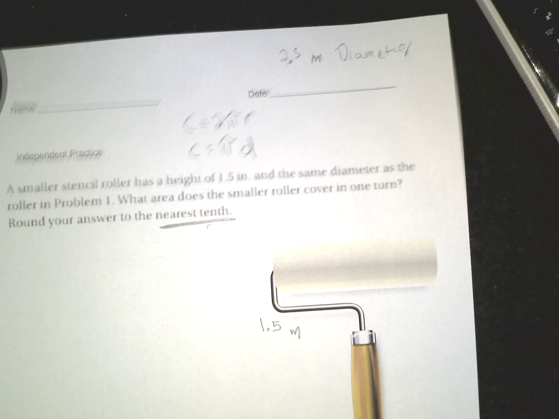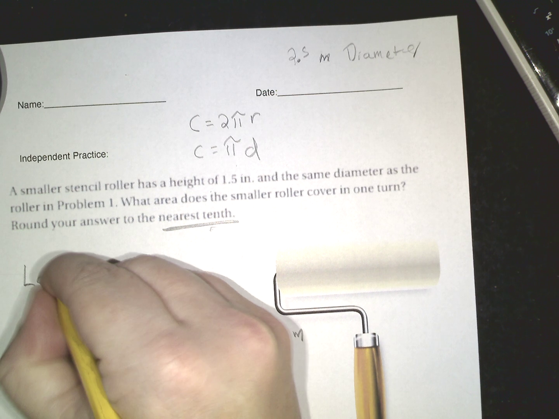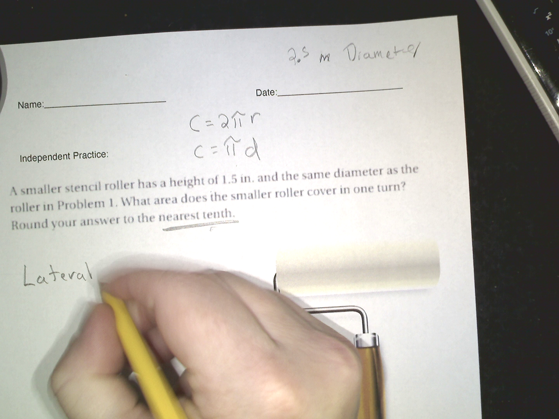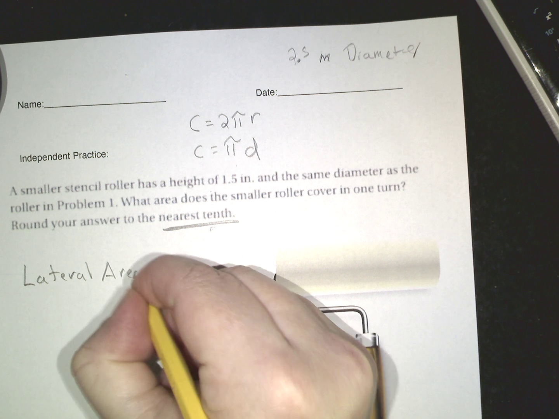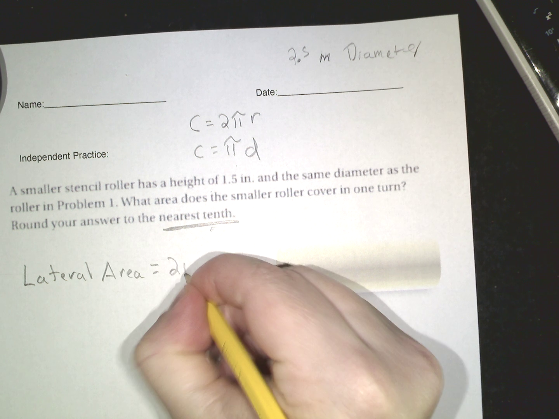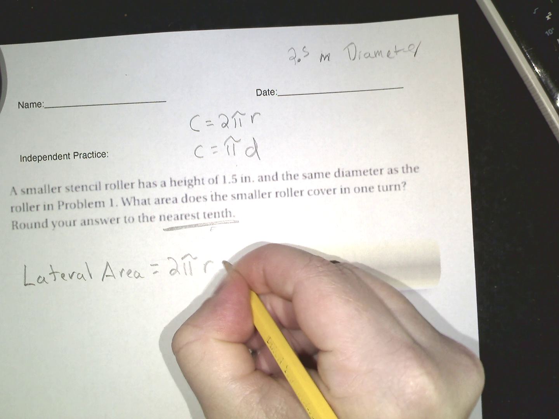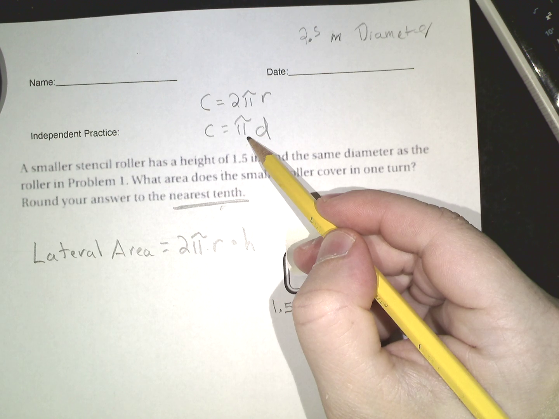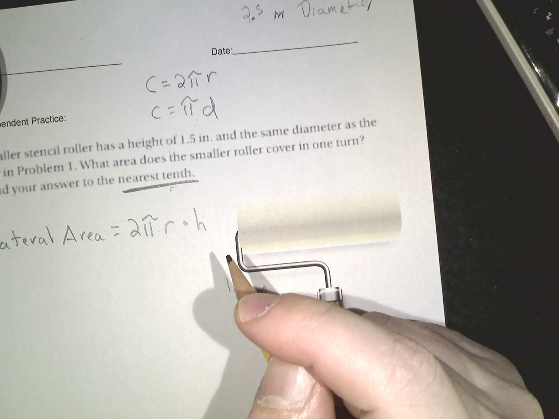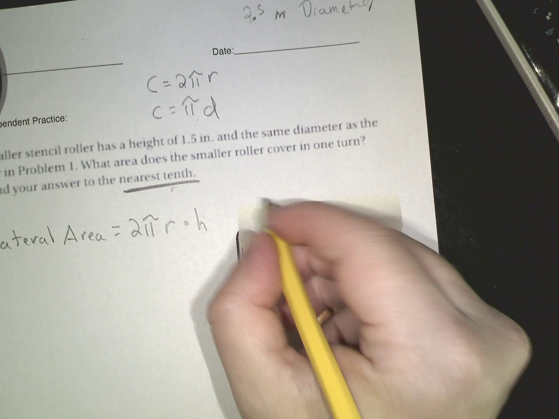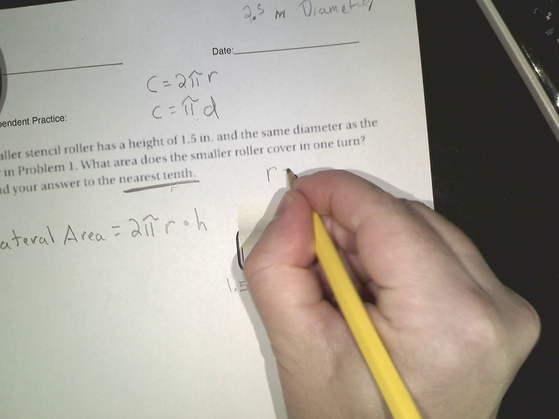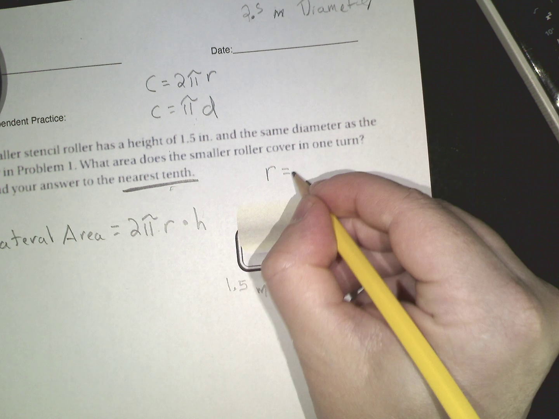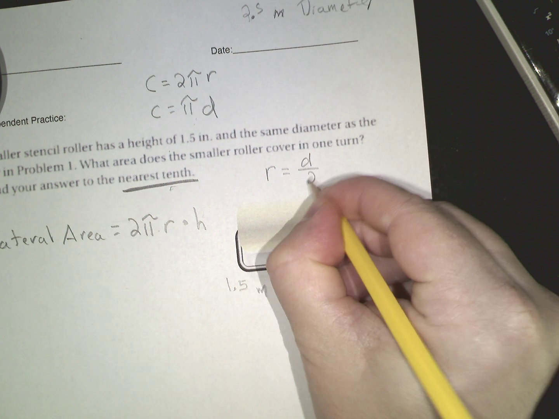Since I know the lateral area from the last problem is 2 pi r times h, I could switch 2 pi r with pi d, but I'm not going to. I just have to remember that radius equals diameter divided by 2.